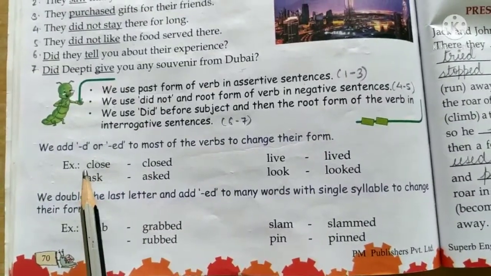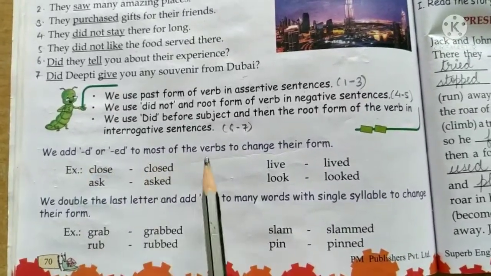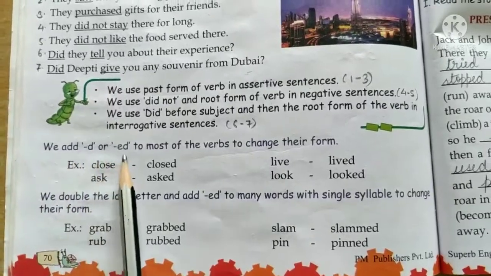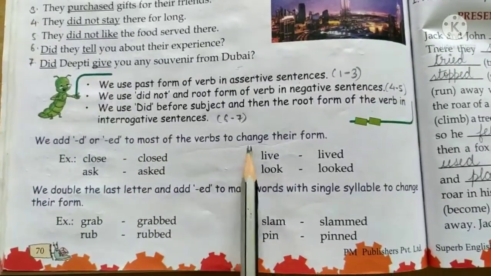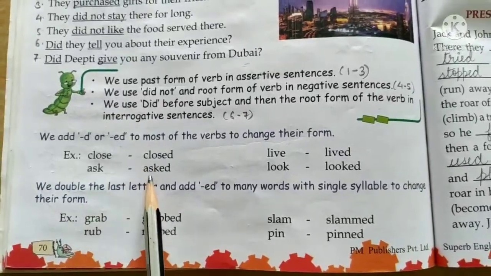Students, there are various rules as to how to change the verbs in the past form. Firstly, we add D or ED to most of the verbs to change their form, like close, closed, ask, asked.